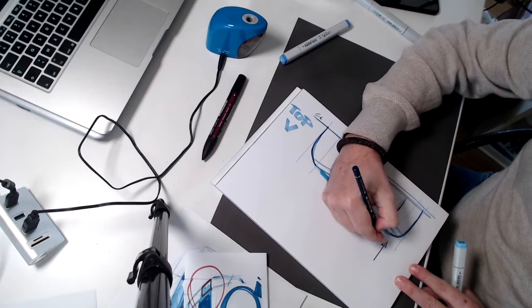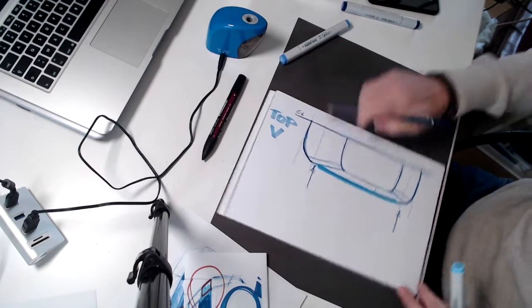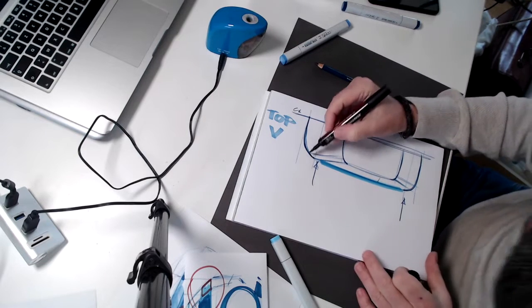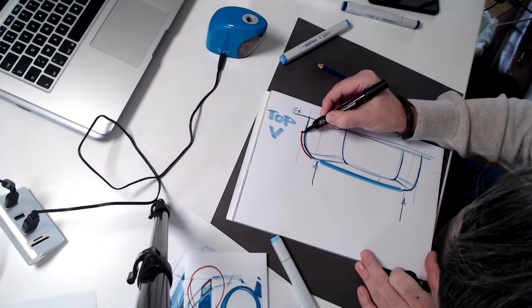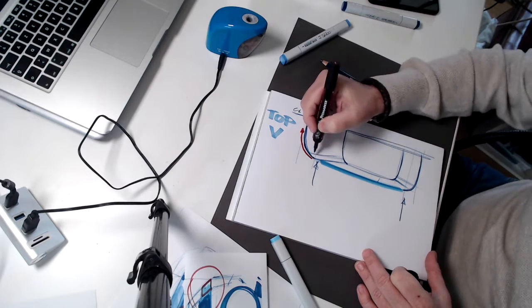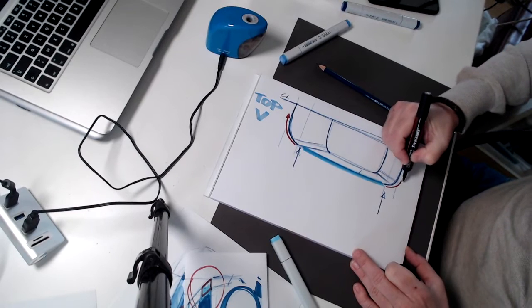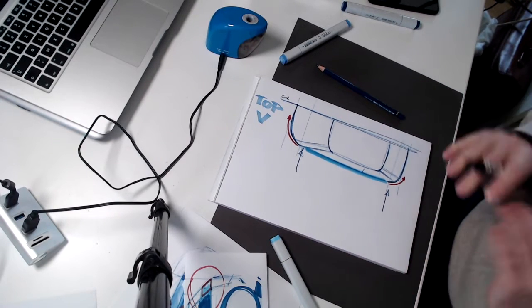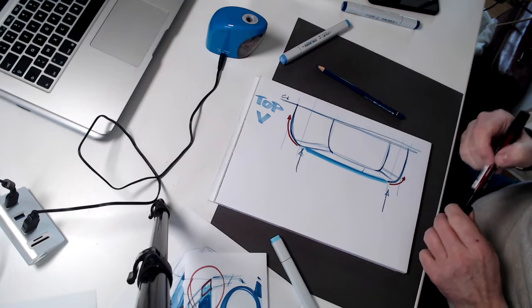At this point they stop, because here the radius starts. You see? The radius starts here, and here also. And as we said, the reflection will never follow. It stops before.